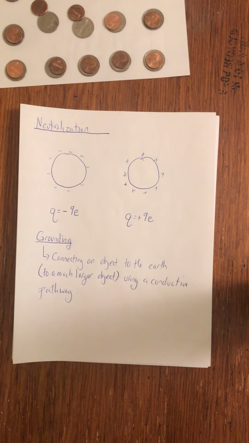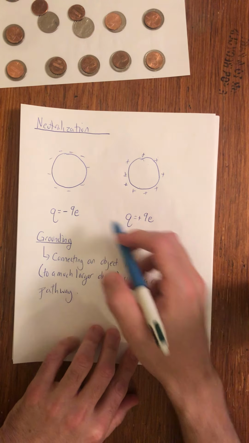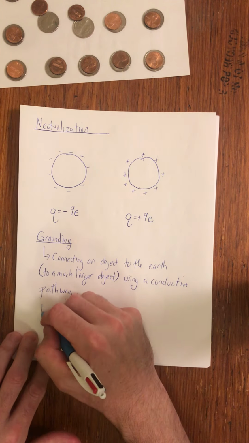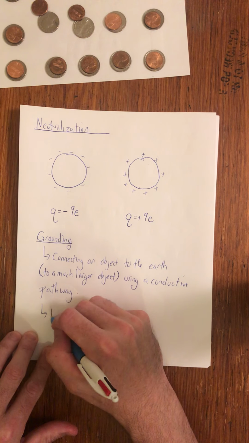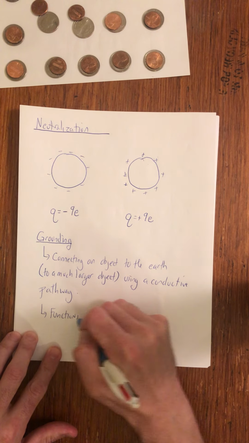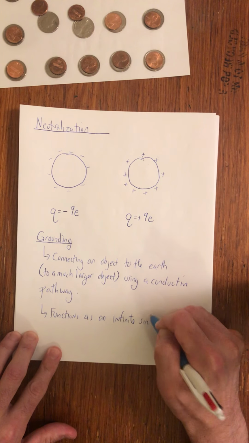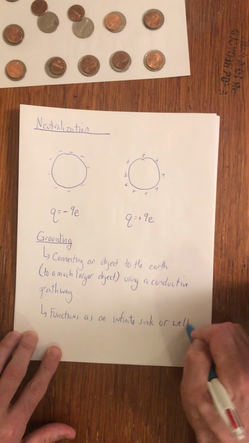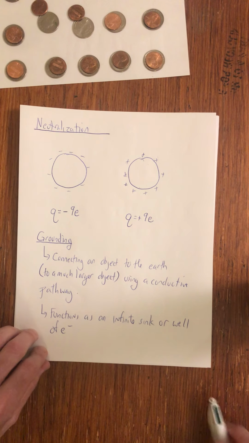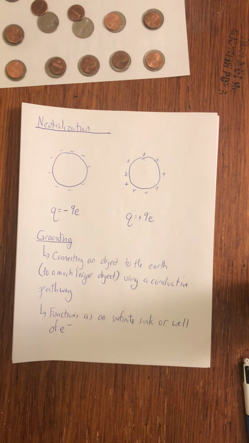So, the Earth, in this case, or the ground, the way that we say it, the ground functions as an infinite sink or well of electrons. Meaning, I could put a billion extra electrons on the Earth and it wouldn't even matter. I could pull a billion extra electrons off the Earth and it wouldn't matter, right? Because of the size of it compared to other things.